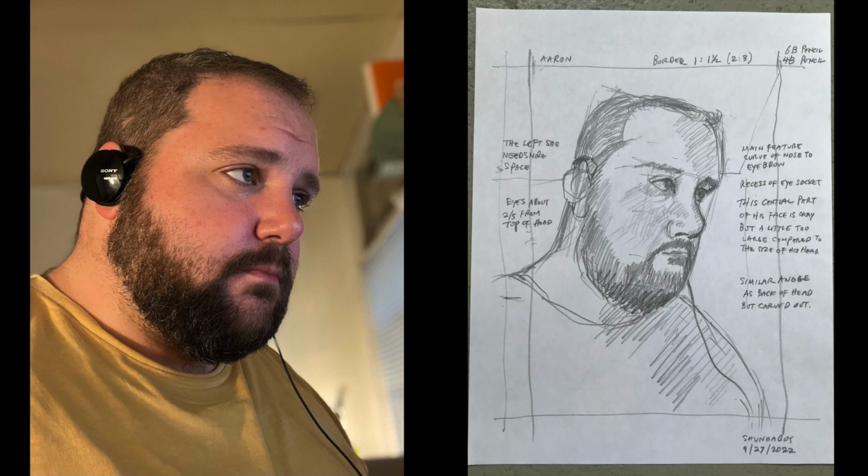So join me next time when I will be doing drawings of a young bodybuilder, very muscular, so that's a different body type.